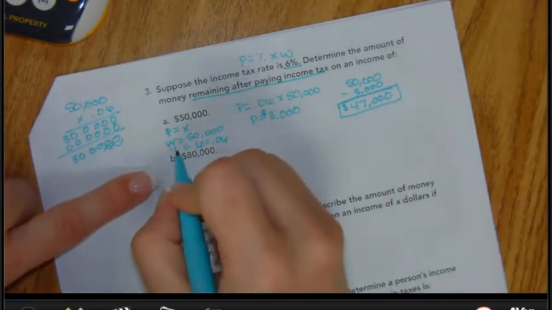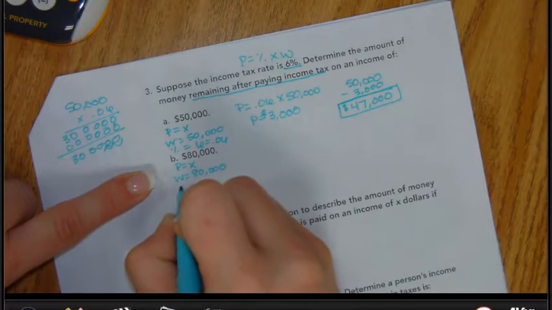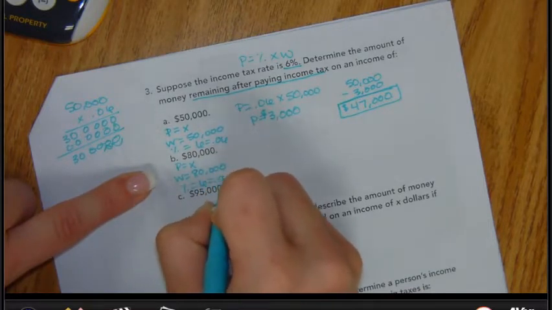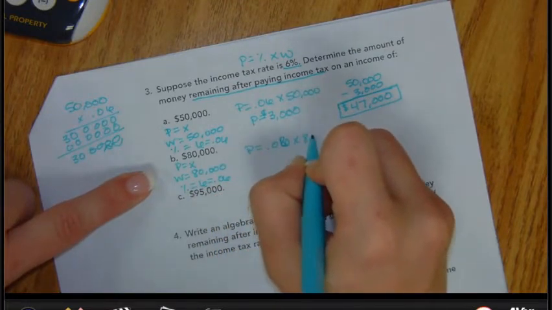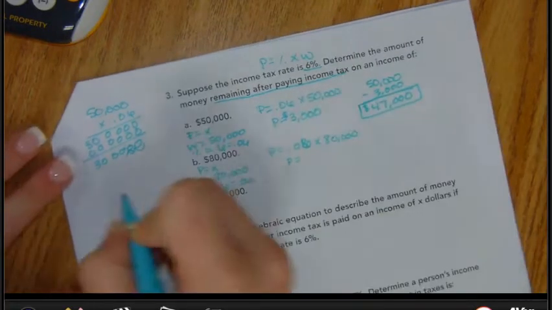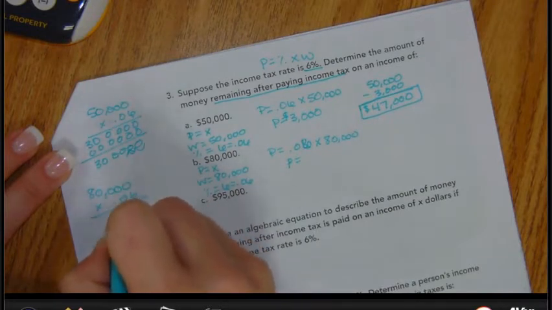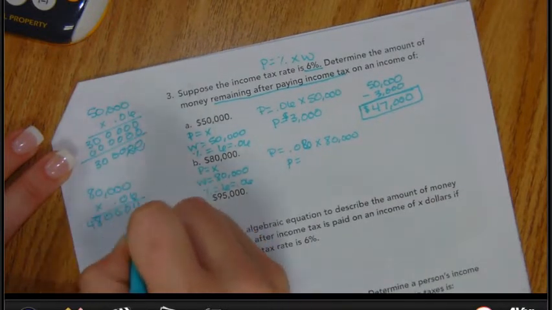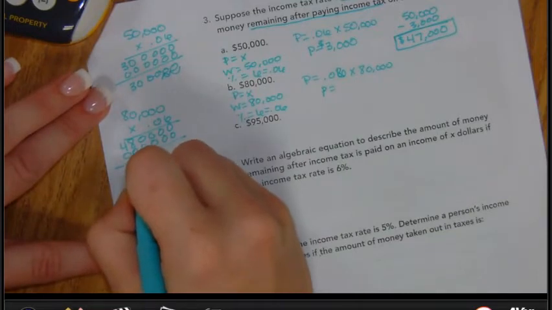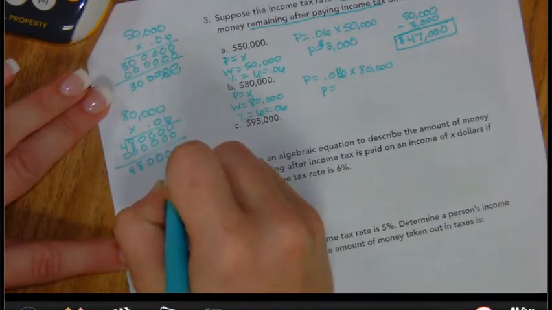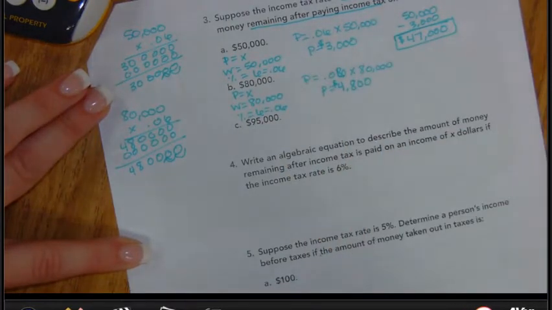Okay, let's try for 80,000. So our part is unknown. Our total is now 80,000 and our percent is still at 6 or 0.06. So part is equal to 0.06, not 8, times 80,000. Let's see. 80,000 times 0.06. Well, 6 times 0 is 0. 6 times 8 is 48. 0 times anything is 0. Yeah, y'all can still see. 48. And I have 2 decimal places. So that means I have $4,800 coming out in taxes.